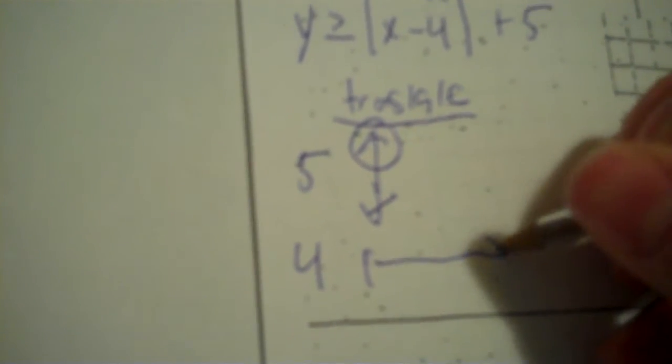When I'm thinking of what I have to do to translate, I work backwards. So 5, that's a K value. That's up, down. So that would be up. 4, that's an H value. That goes left to right. Now minus is this way, but it goes the other way on an H. Okay. So I have to move that vertex so it's up 5, right 4.